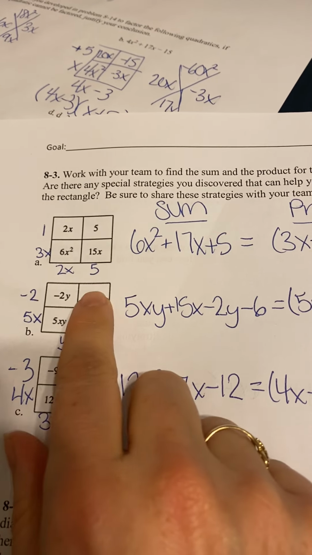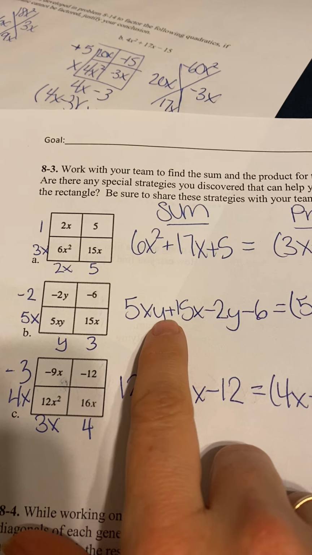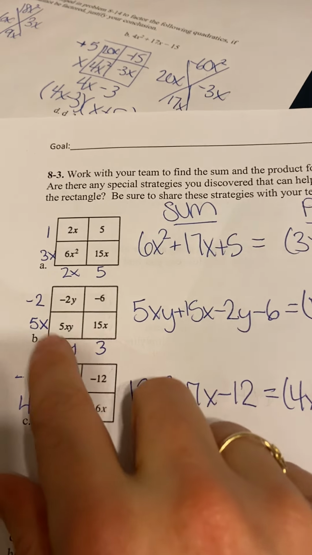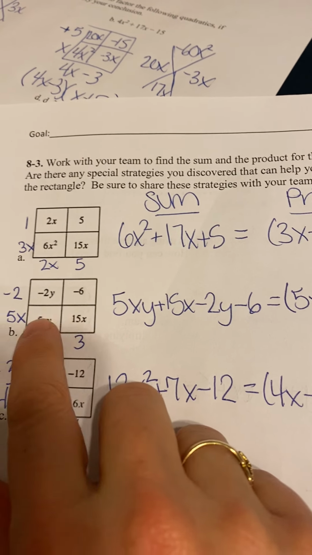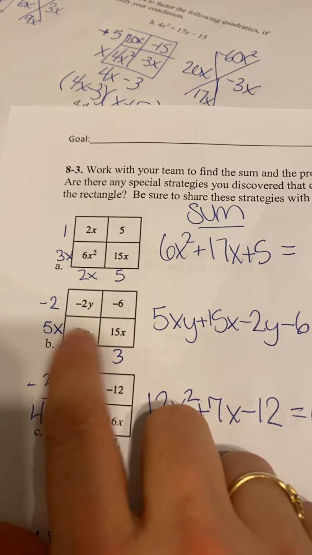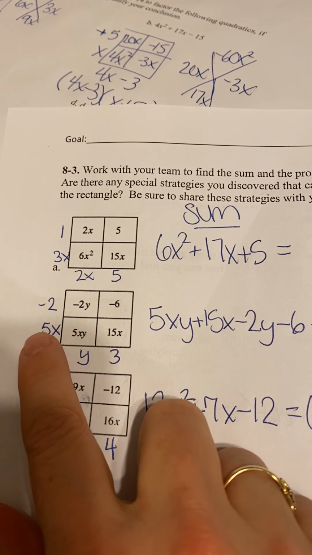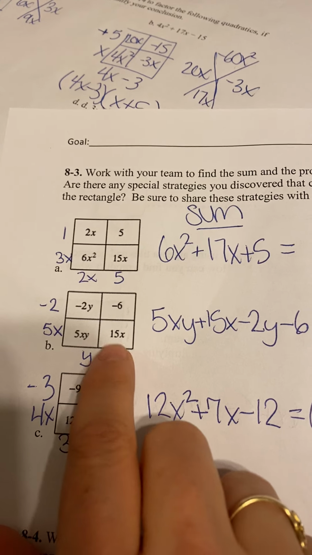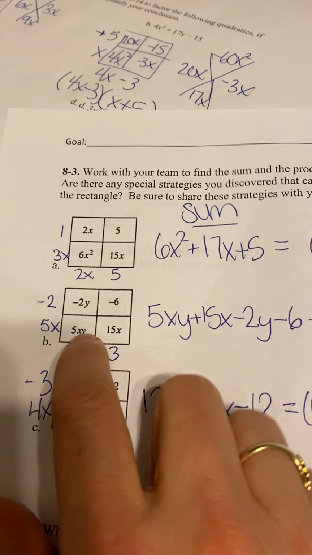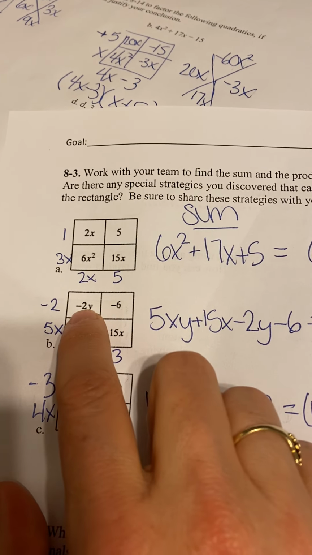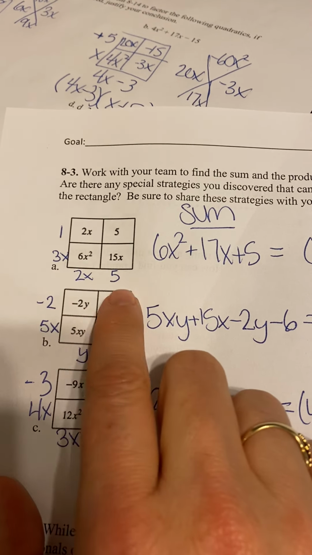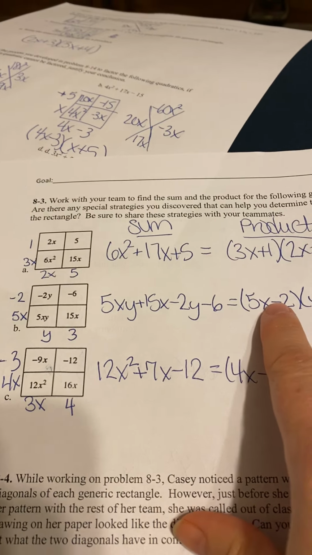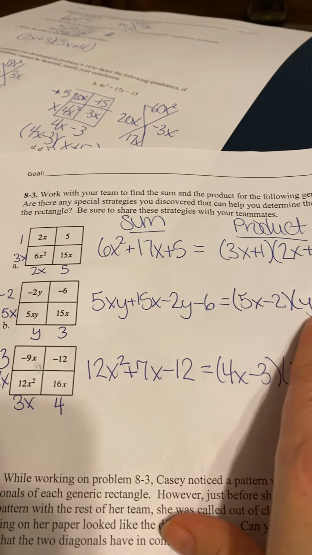On the next one, you'll see this time there's no like term, so you just rewrite all the terms. 5xy plus 15x minus 2y minus 6. And then to break it apart, I see that both of these are multiples of 5. And so the 5 is going to have to go on this side. 5x times y would give me 5xy. 5x times 3 gives me 15x. Y times negative 2 gives me negative 2y. And then just to double check, negative 2 times 3 is negative 6. And so I have 5x minus 2 times y plus 3.